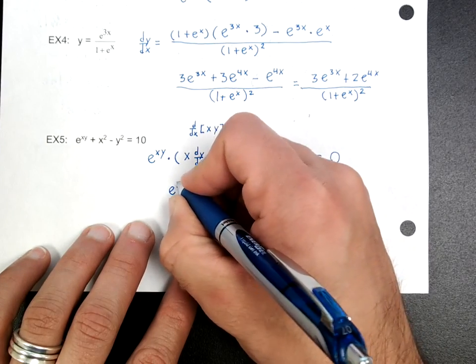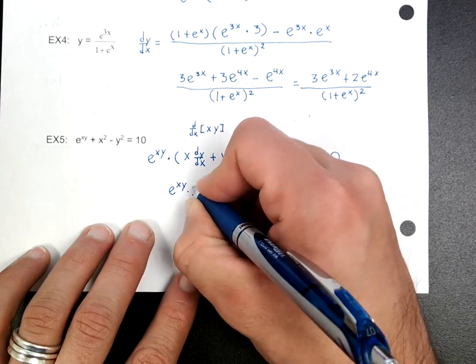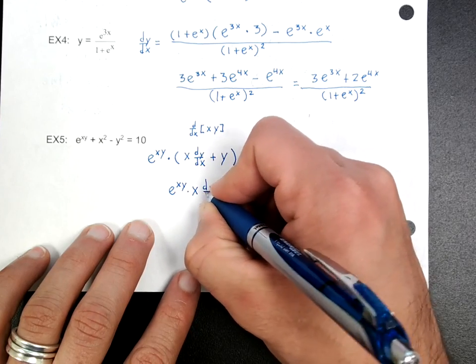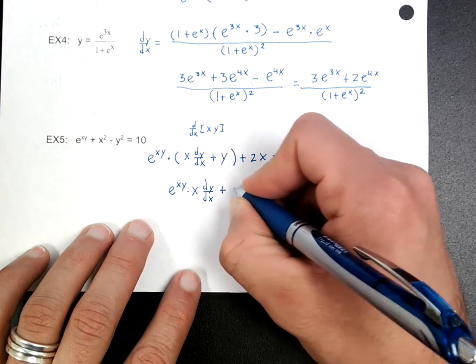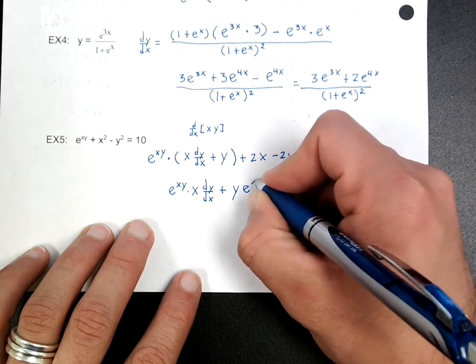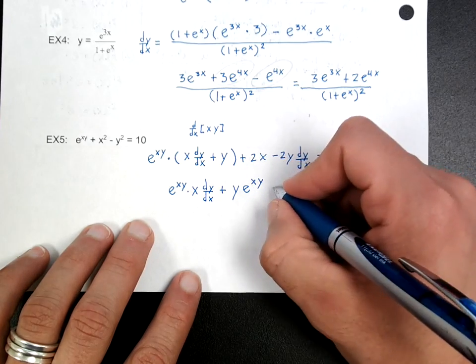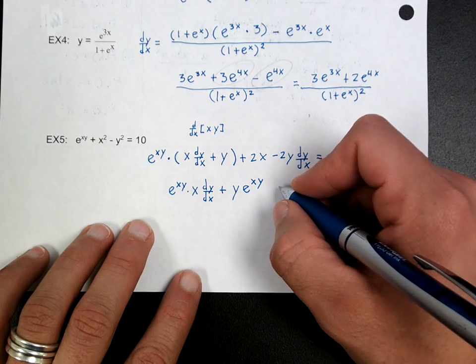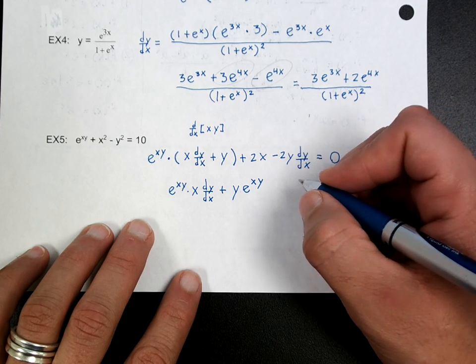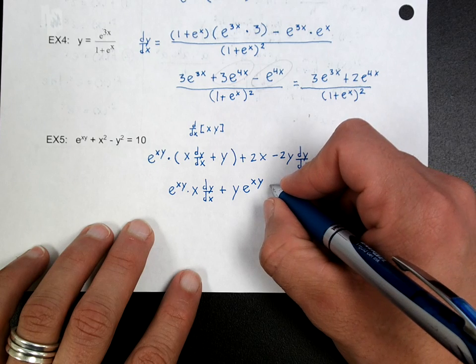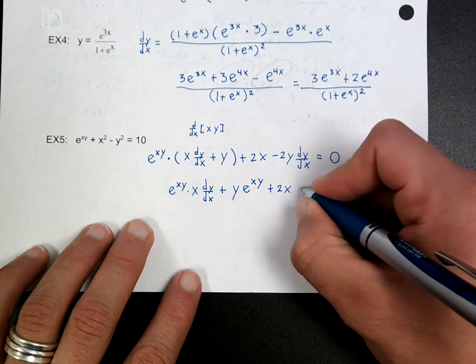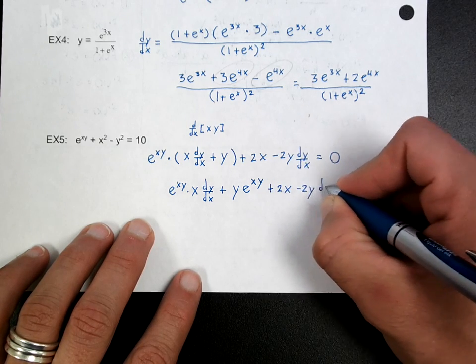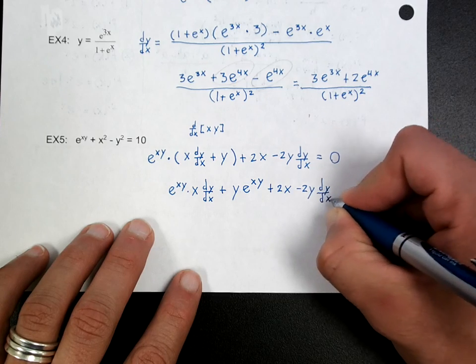So we have e to the power of xy times x dy dx plus y e to the power of xy, plus 2x minus 2y dy dx, and that is equal to 0.